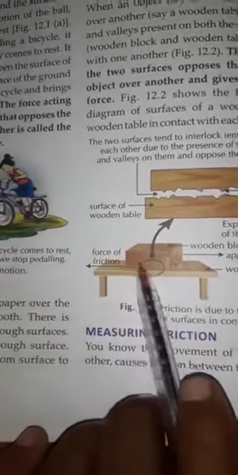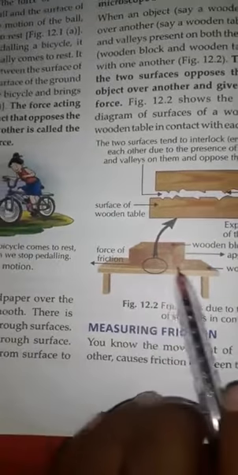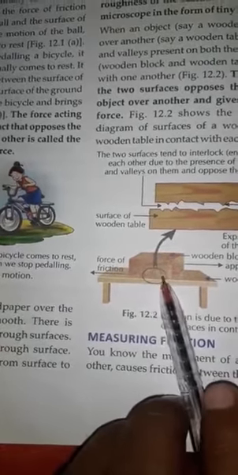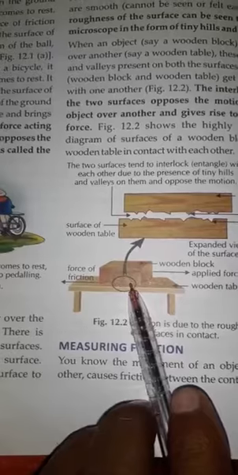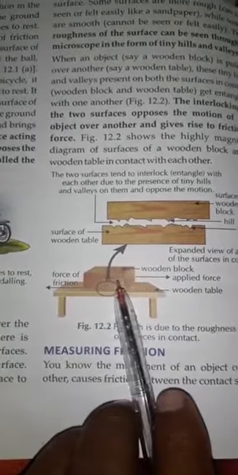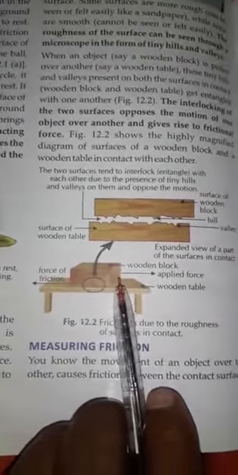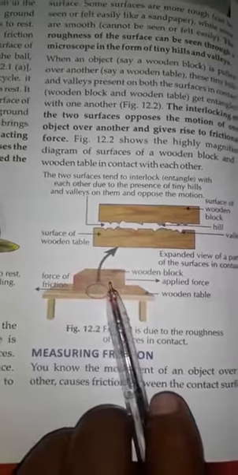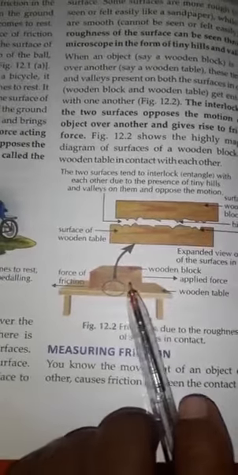If we examine any rough surface, like this table and this wooden block, using a microscope, what is a microscope? A microscope is an instrument used to see very small or tiny particles, or also tiny microorganisms such as bacteria, virus, yeast.